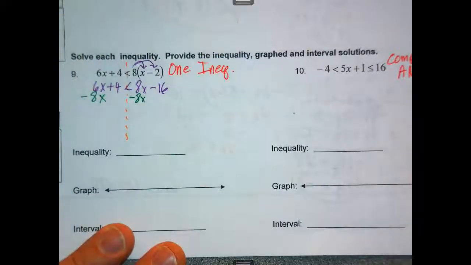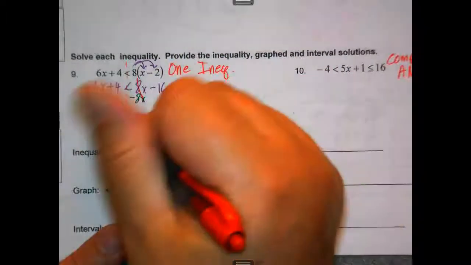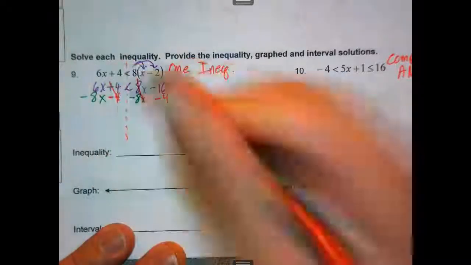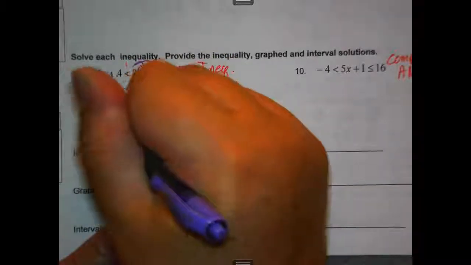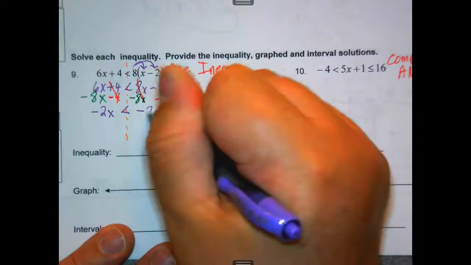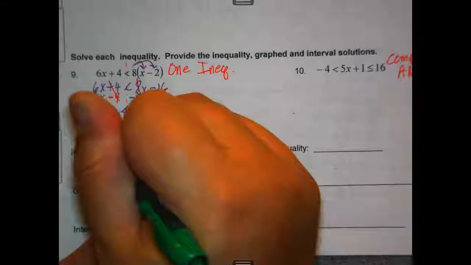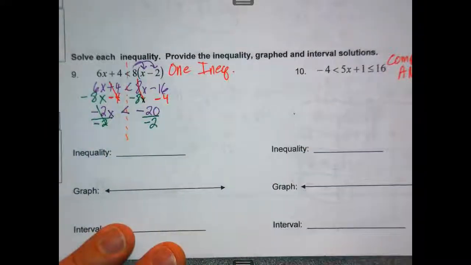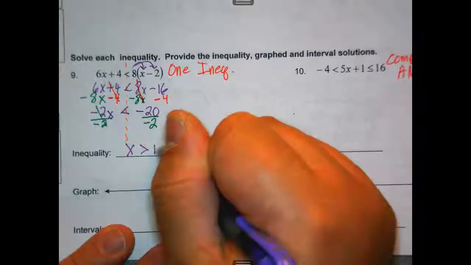And at the same time, I'm going to move my numbers to the right-hand side, so I'm going to subtract 4. 6x minus 8x is negative 2x less than negative 20. Now I'm going to divide by negative 2, right? I have to flip my sign. I get x is greater than 10.